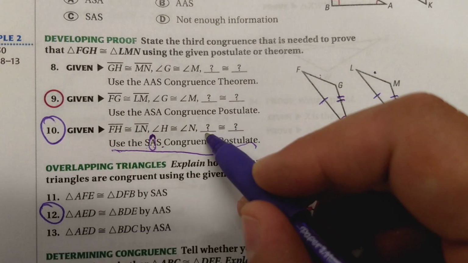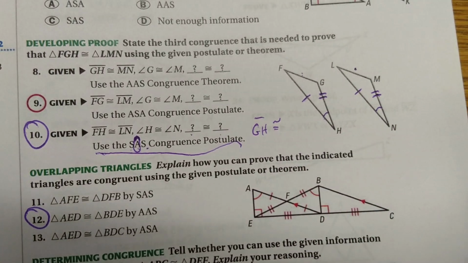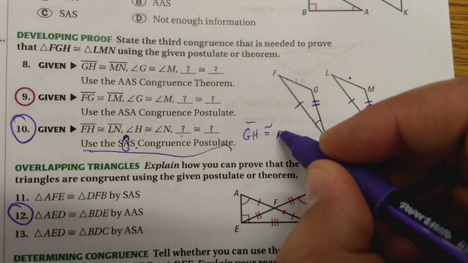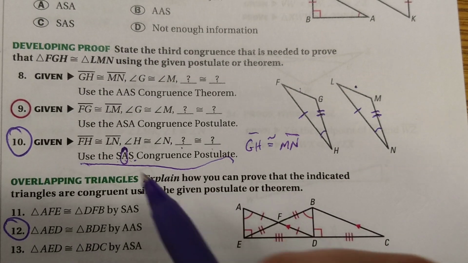So I would need to fill in here and here GH is congruent to MN. And if I have that information, then I could use the side angle side congruence postulate.